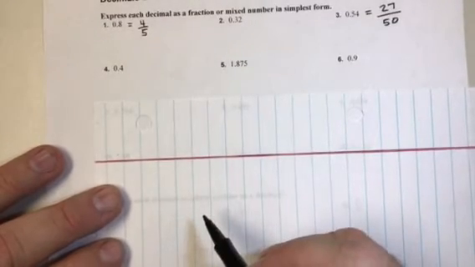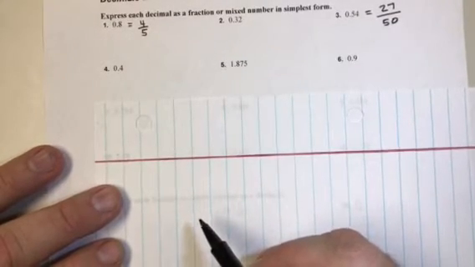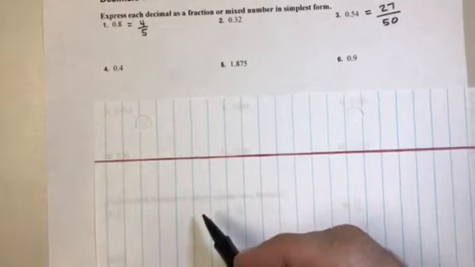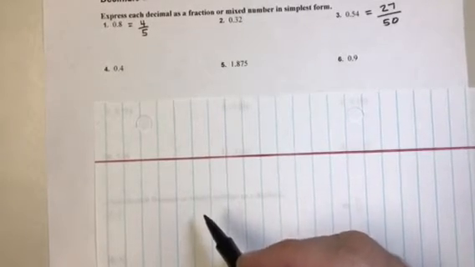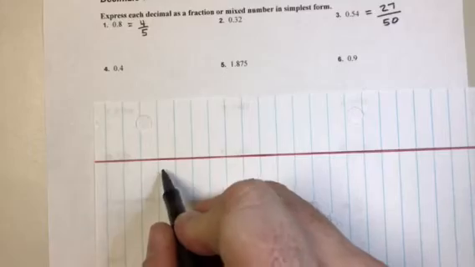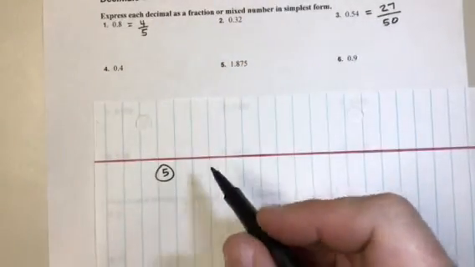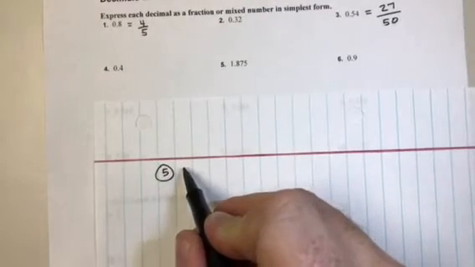Okay, I'm looking at taking some decimals and turning them into fractions. And we're going to do one of the more difficult ones, at least on this sheet. We're going to look at number 5. As a fraction, it's going to be a mixed number because it's greater than 1.